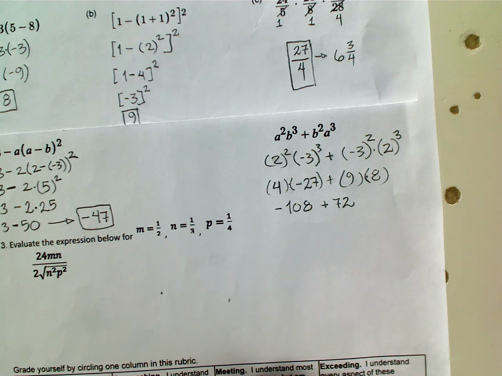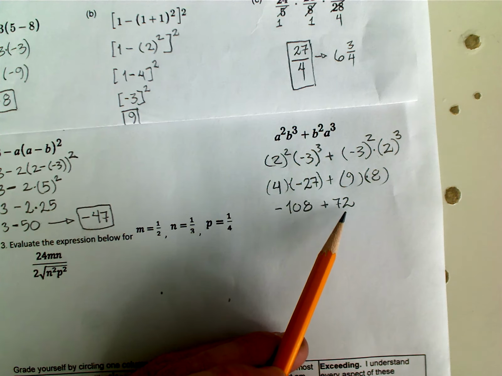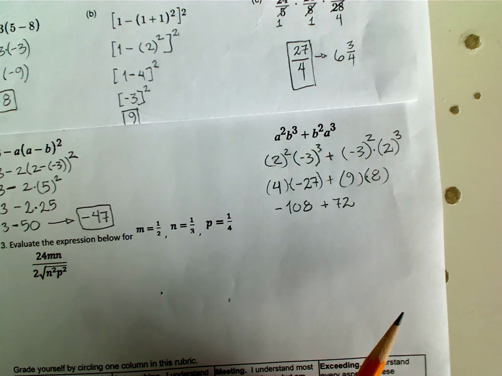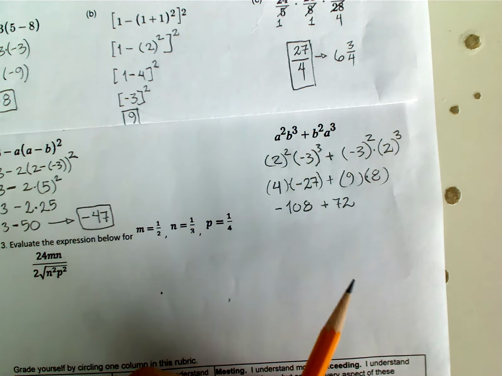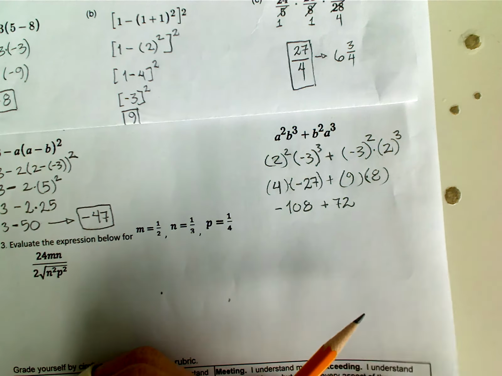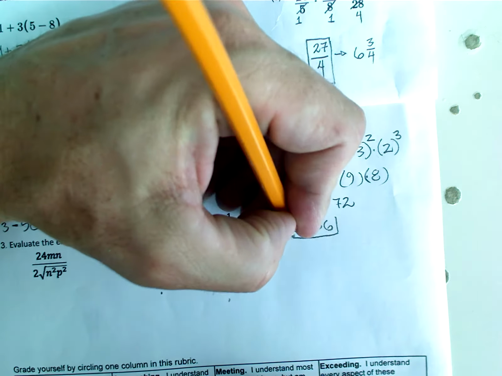And I end up getting, let me just make sure I get it right. I've got from 72 to 100 is 28. And then I got to go another 8 units, and that brings me from 28 to 36. So my answer is negative 36.